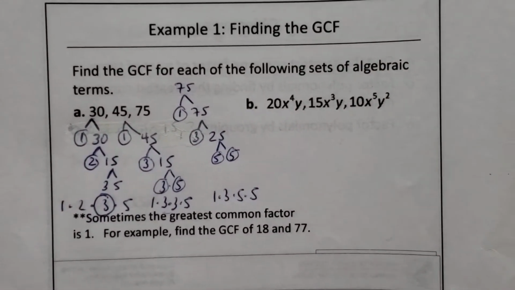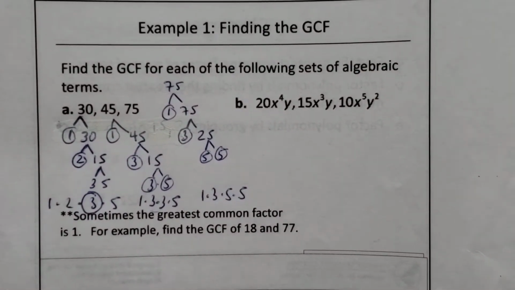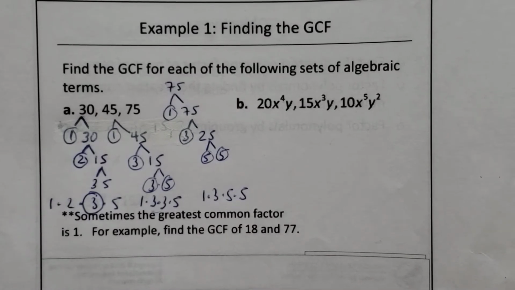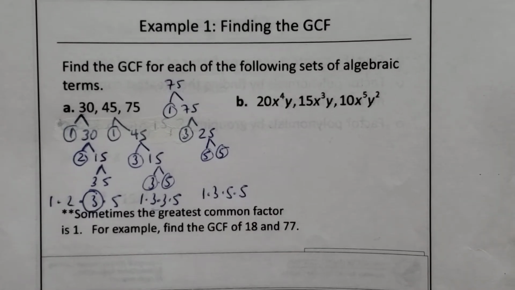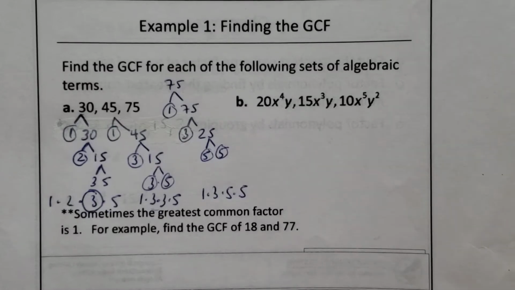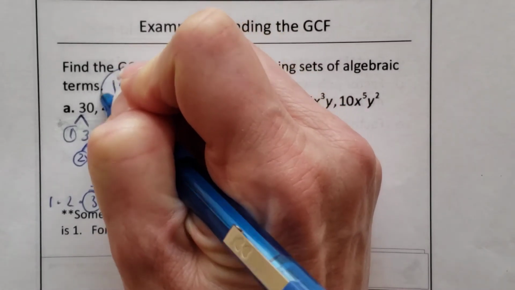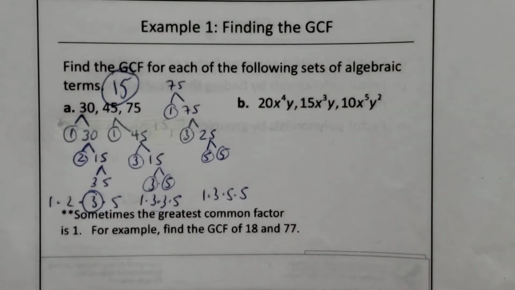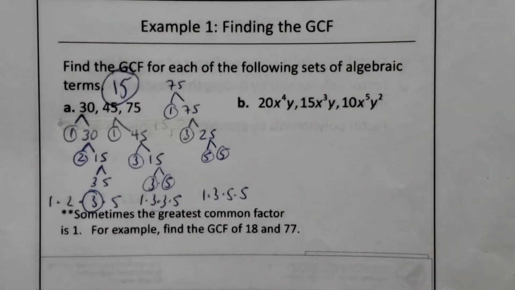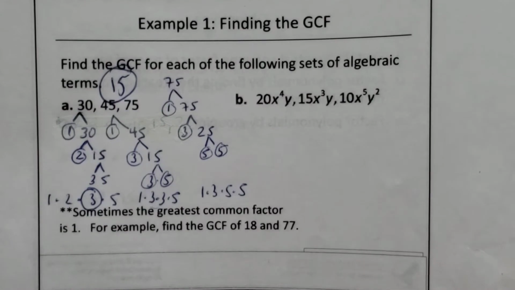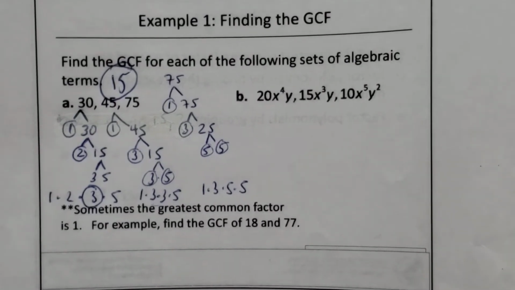So I did this problem a little differently earlier, but to me, I think the example that I just showed you was the best way. I did the common factors, the prime factorization, but if you can see them all written, you can see what's the greatest common factor, what's the biggest number I can divide them all by. All right, so 15 is it for 30, 45, and 75.